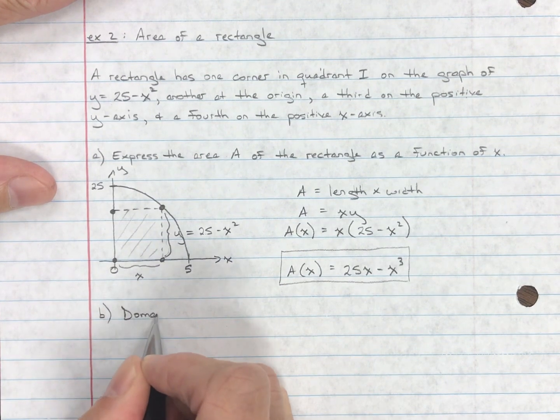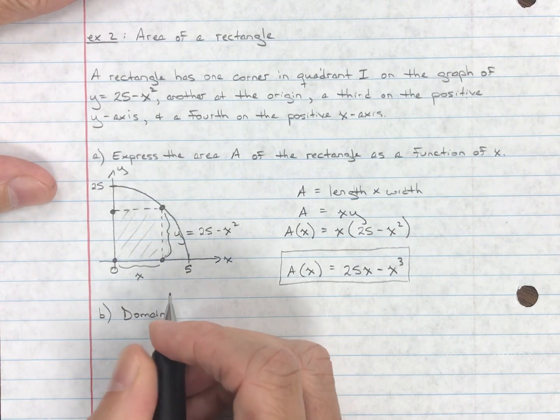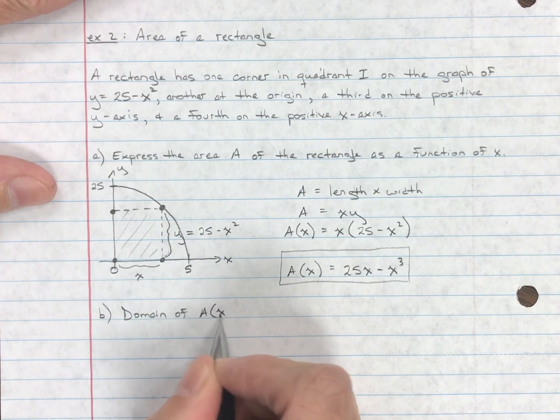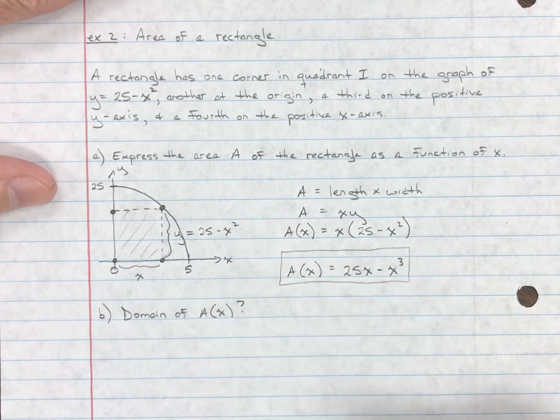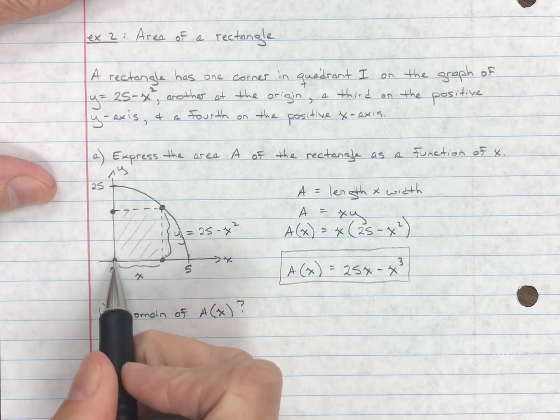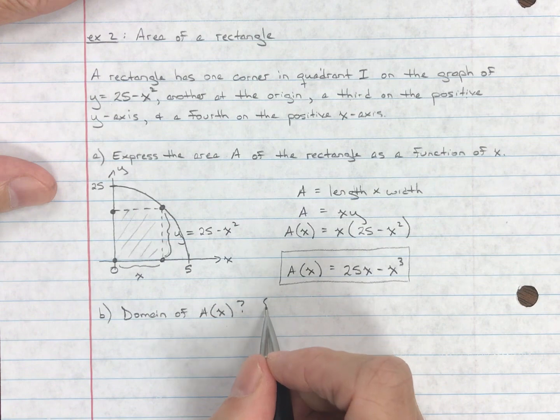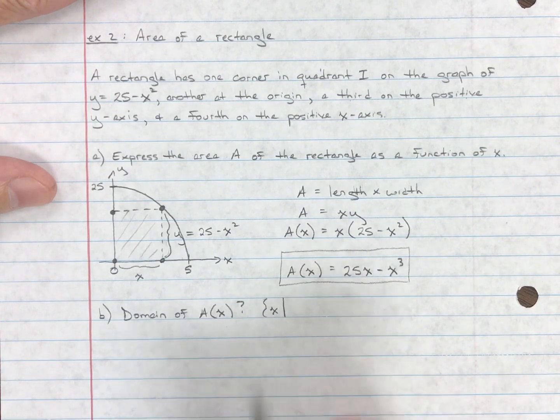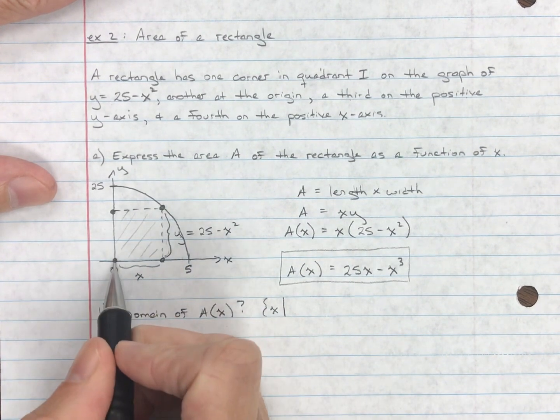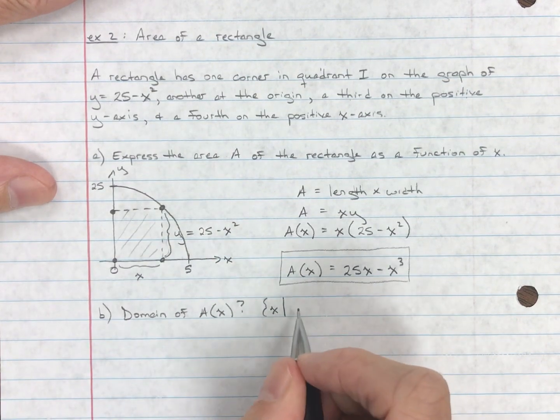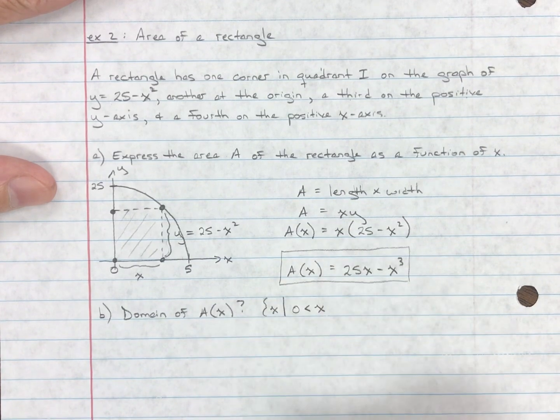Domain. What is the domain of this area? Well, the x's, let's do it in set notation, all x's such that, well, x can't be 0 because you won't have a rectangle. So x has to be larger than 0.